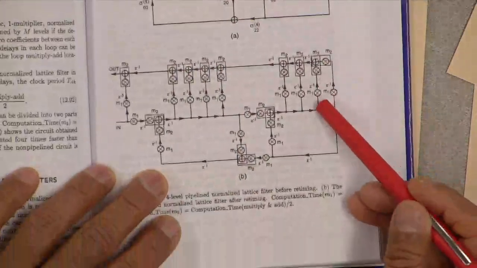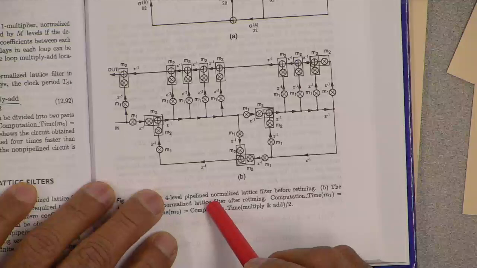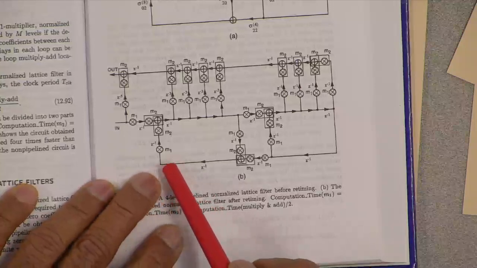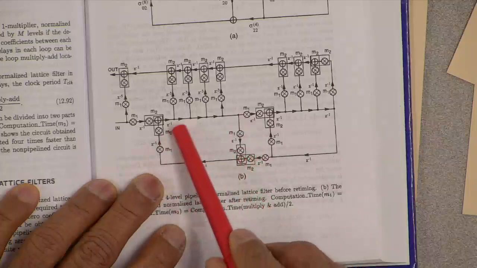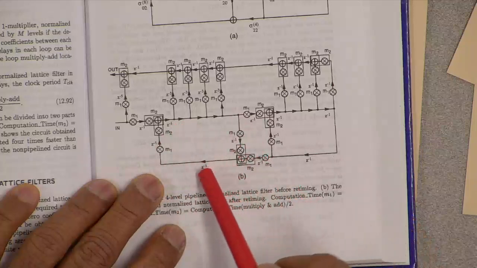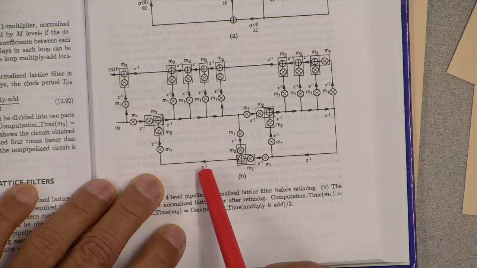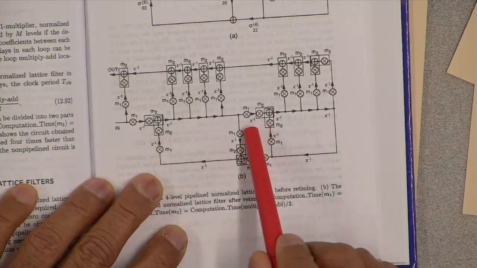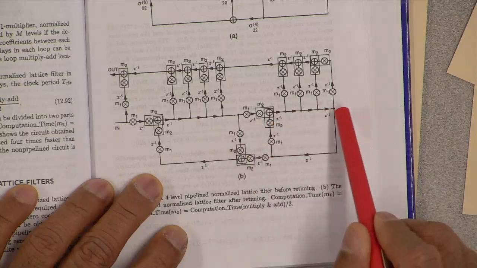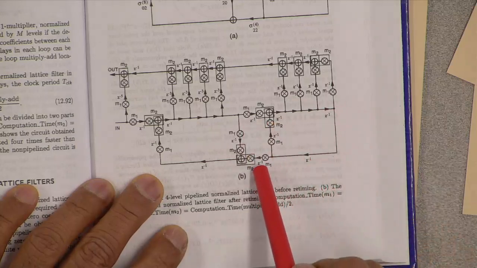One way to quickly check whether the pipelining is correct or not: if you look at the number of delays in that inner loop, 1, 2, 3, 4. And if you go to the outer loop, 1, 2, 3, 4, 5, 6, 7, 8.